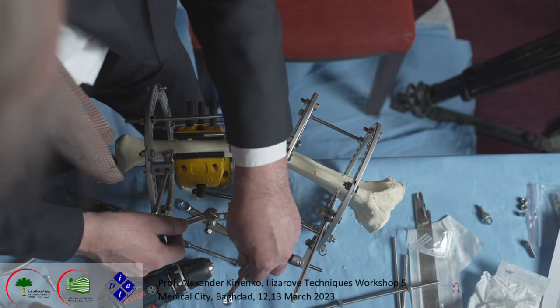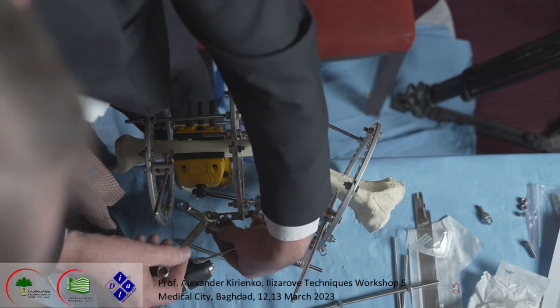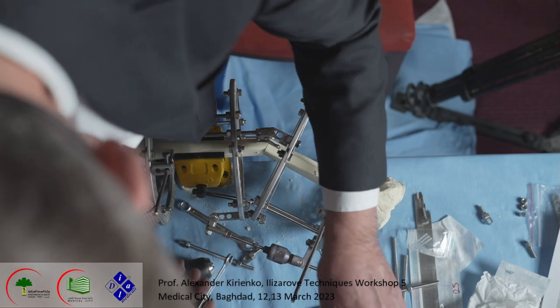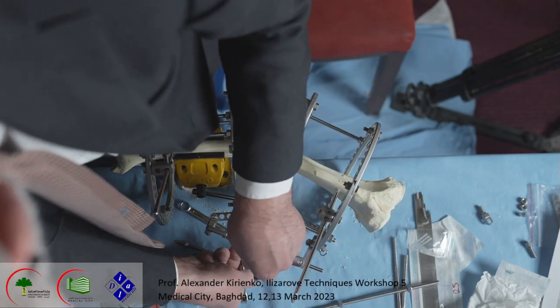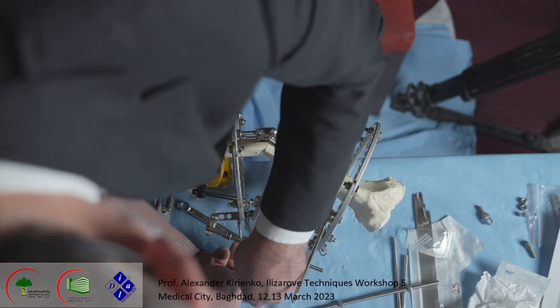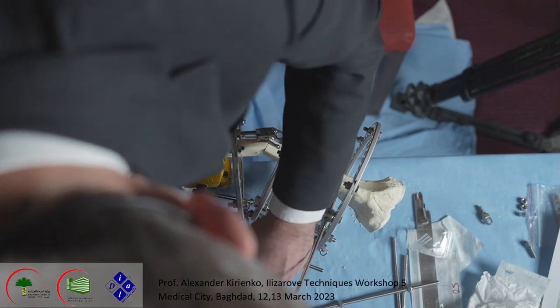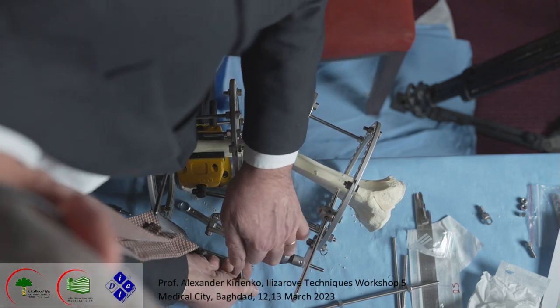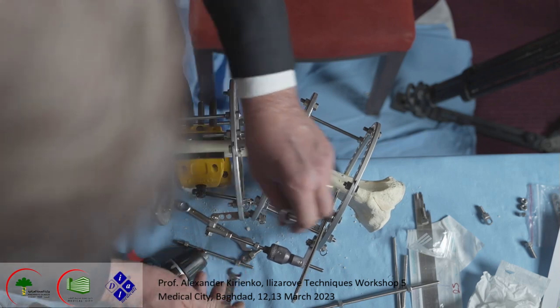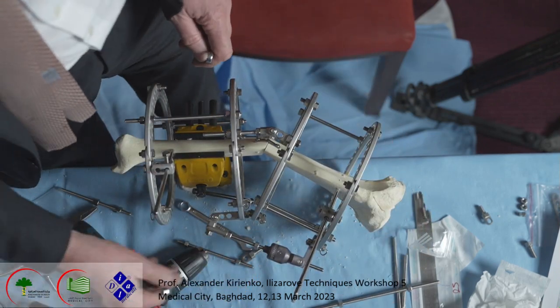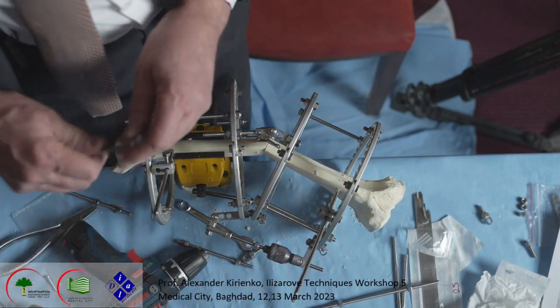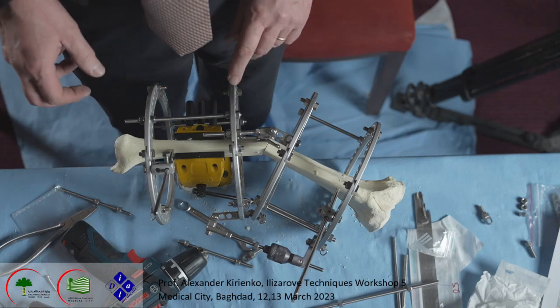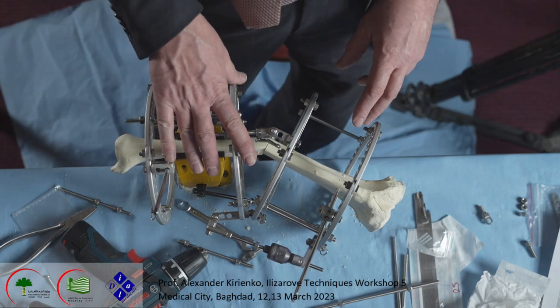And this is our motor. Comfortable for the patient. Tight here. This the patient uses, but we start to use it after the osteotomy. This is one system for correction.